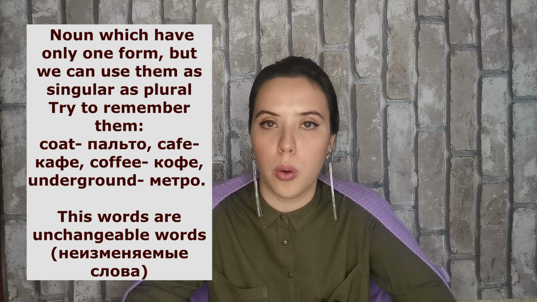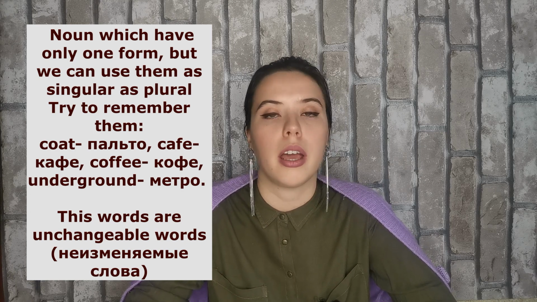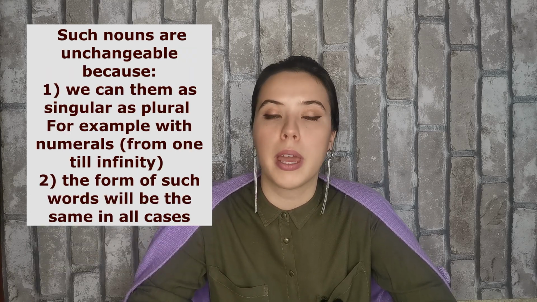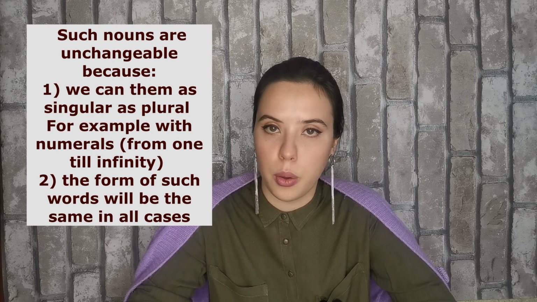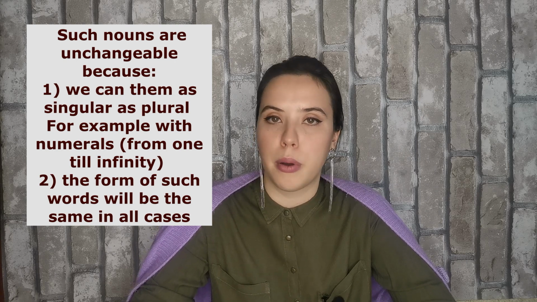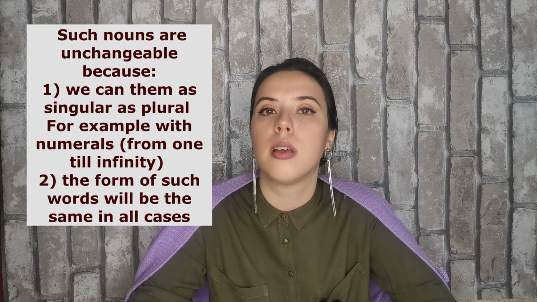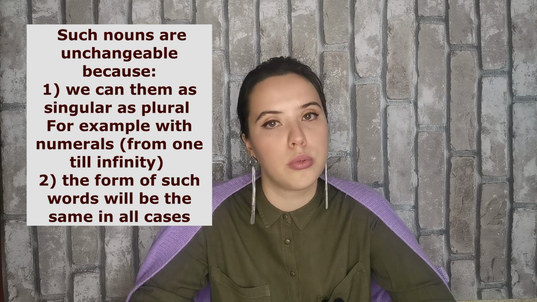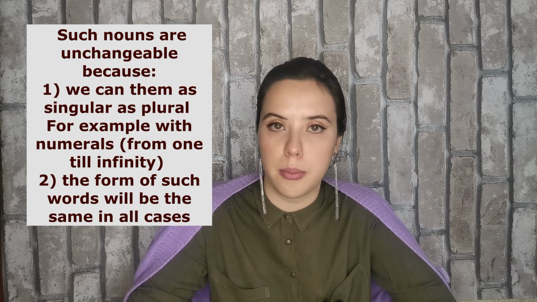The word пальто, coat in English. Пальто. We can say one coat, одно пальто, 5 coats, 5 пальто. And you see, the form, as in singular, as in plural, will be the same.